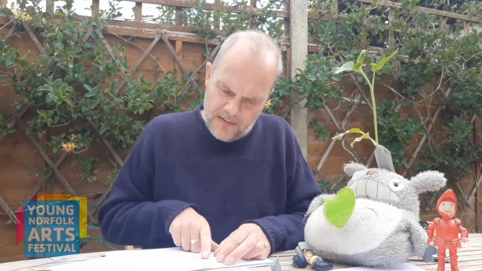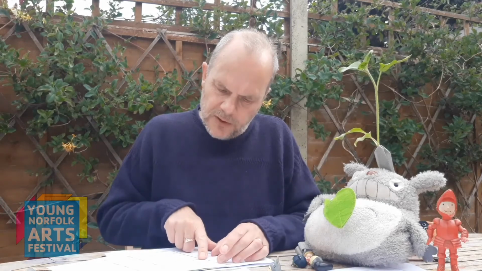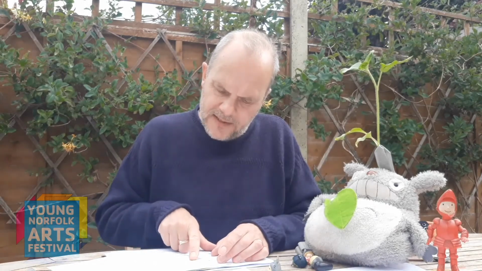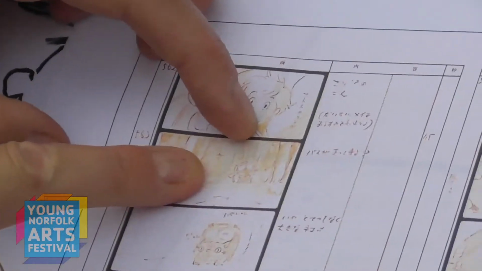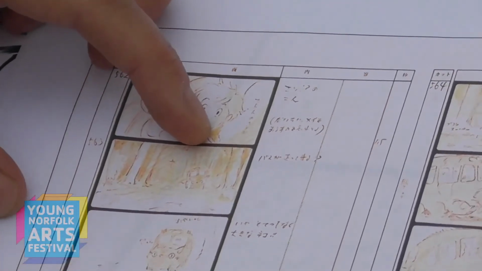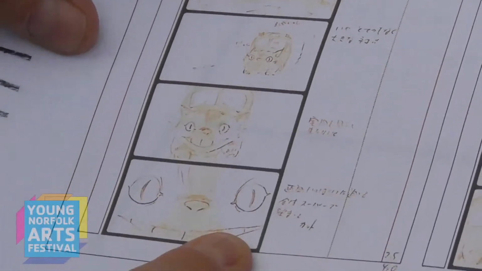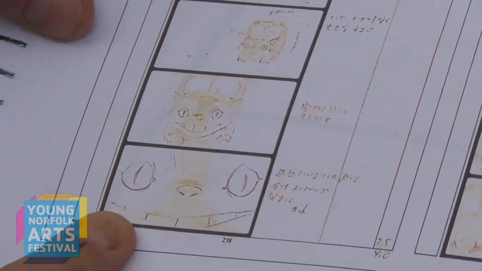And you'll see that the images change. First of all, we've got a close-up of the girls. There's Mei, and there's Satsuki. And then off in the distance we get the cat bus running through the woods, along the road. Then it gets closer and closer until we get very close up. The face fills the whole screen.